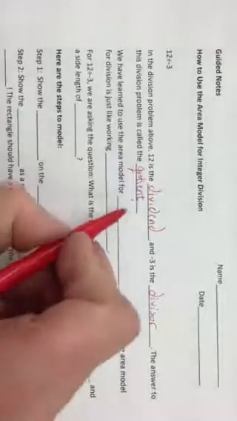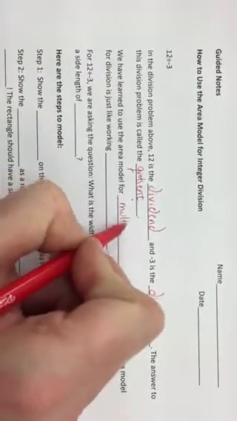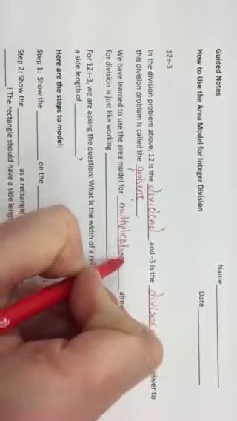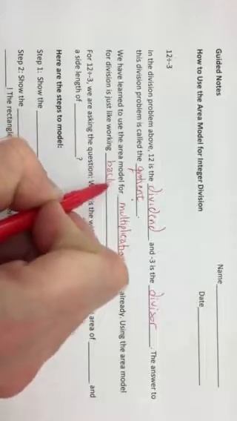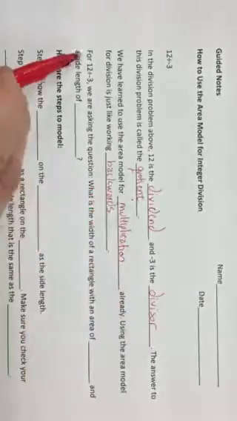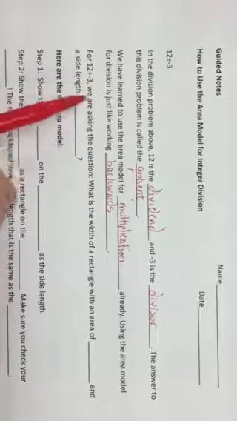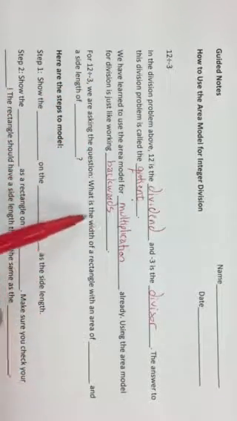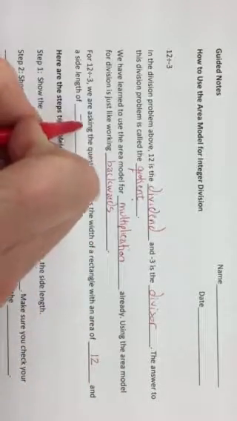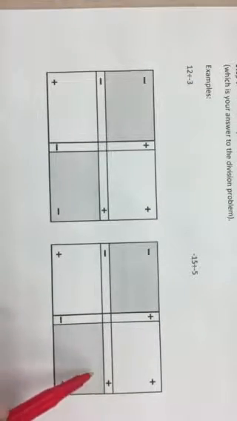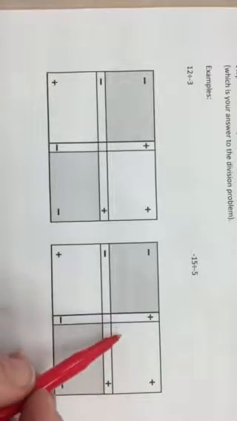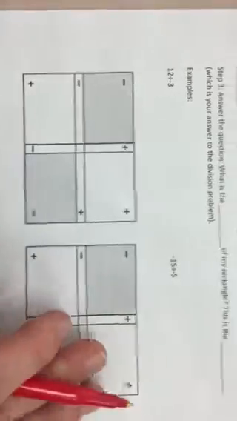So we've learned to use the area model for multiplication already. Using the area model for division is just like working backwards. For 12 divided by -3, we're asking the question, what is the width of a rectangle with an area of 12 and a side length of -3? So we're going to have to use those same quadrants, but we're basically going to be building a rectangle of 12 with a side length of -3.